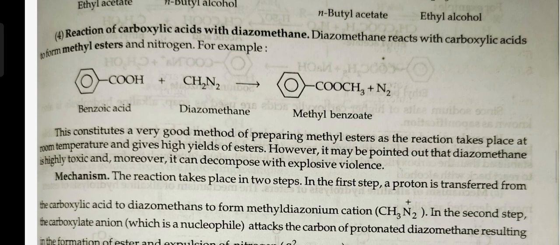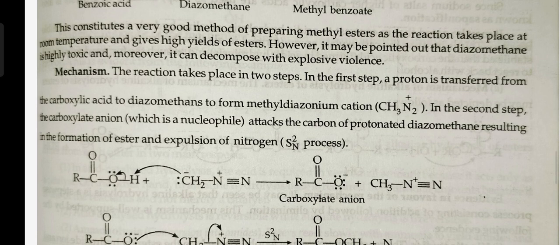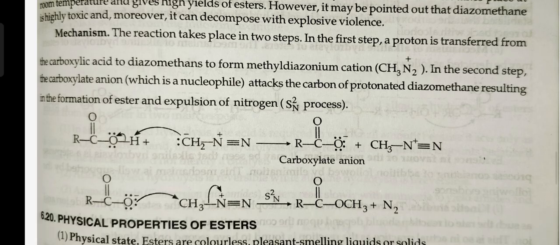In the first step, a proton is transferred from the carboxylic acid to diazomethane to form a methyl diazonium cation, CH3N2+. In the second step, the carboxylate anion, which is a nucleophile, attacks the carbon of the protonated diazomethane, resulting in the formation of ester and evolution of nitrogen, an SN2 process.